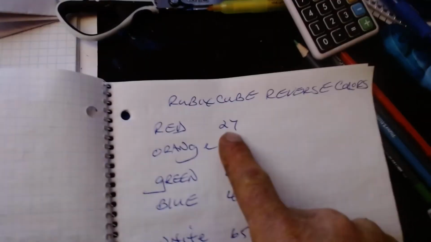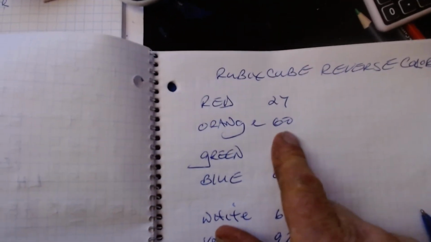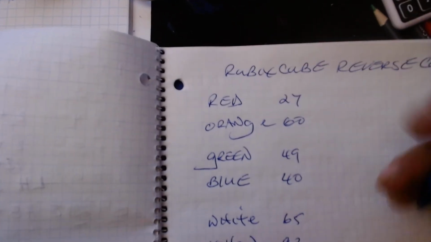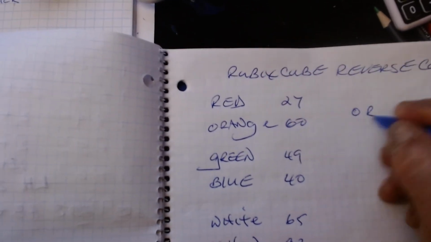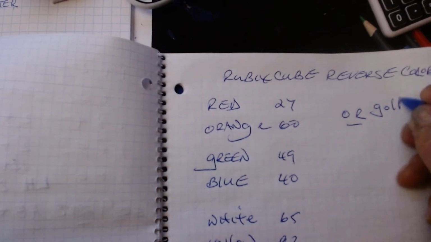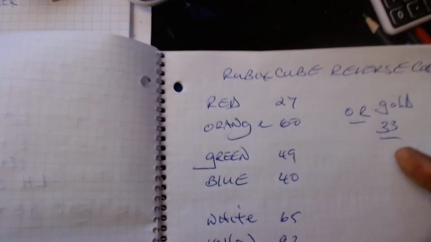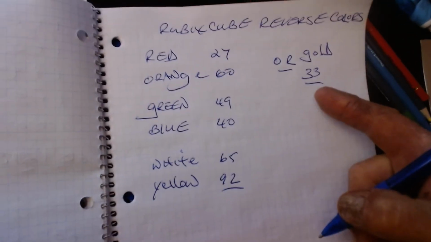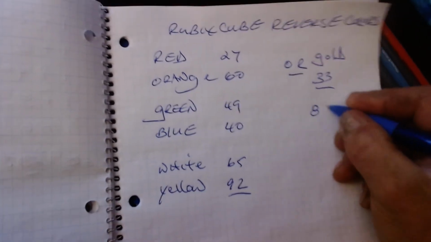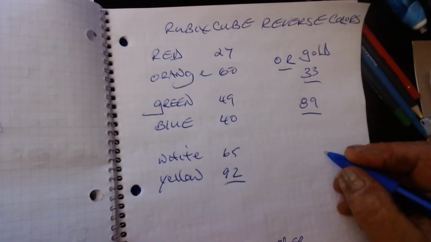Then there's Rubik's Cube colors. How can we give a color a number and then give it a total? Well, in Rubik's Cube, red, I believe, is opposite of orange. Red is 27. Red is numeric value 27. Orange is 60. And what's ironic is when OR comes together, that's gold in French. And gold is 33. It's your rotation inside the sun. Here it's 89. This is I like to call it your high birth.